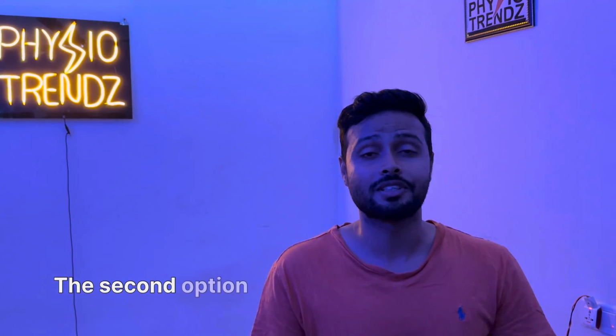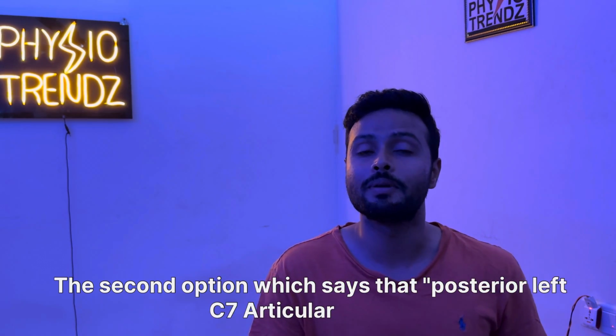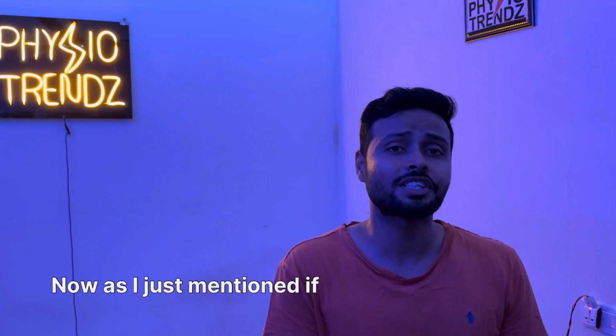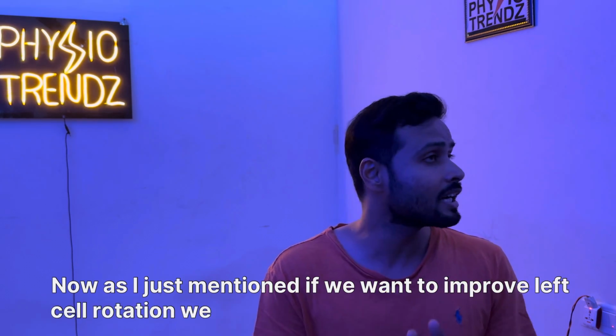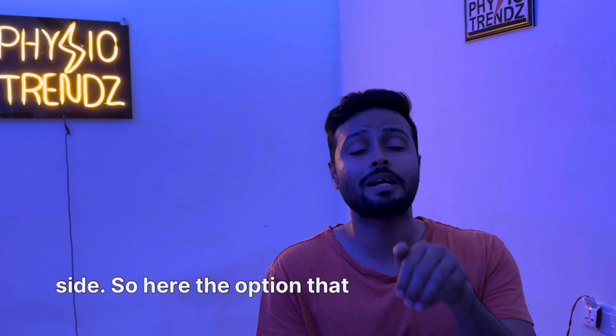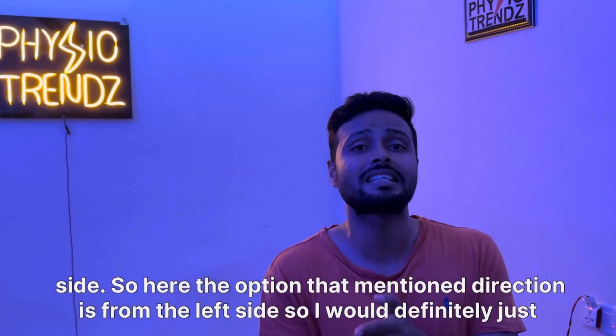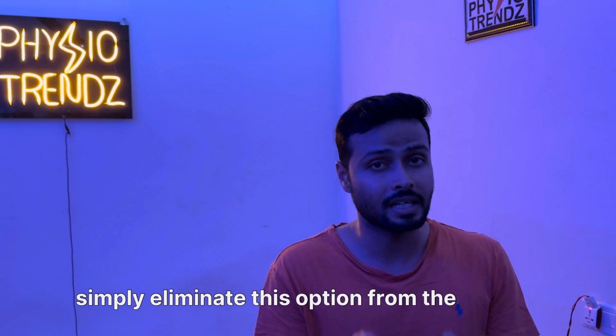The second option says posterior left C7 articular pillar. Now as I just mentioned, if we want to improve left side rotation, we have to apply force from the right side. So here the mentioned direction is from the left side, so I would simply eliminate this option from the answer.